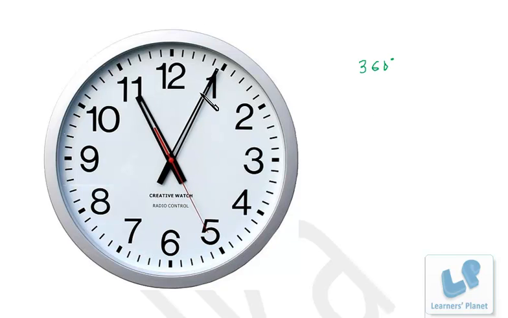360 degrees. Now this is the minute hand and this is the hour hand. Minute hand covers this entire circle in 60 minutes, right? That means minute hand is covering 360 degrees in 60 minutes. Okay?